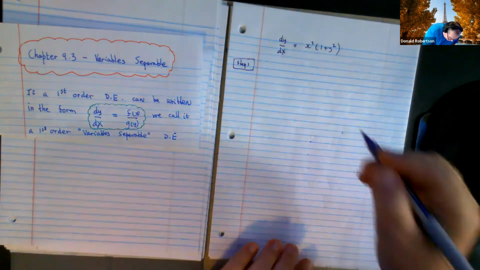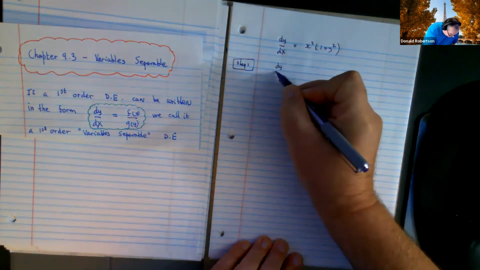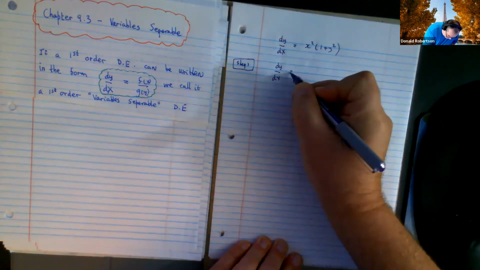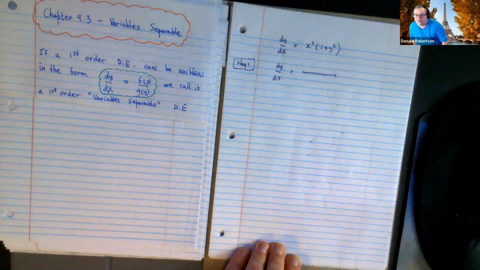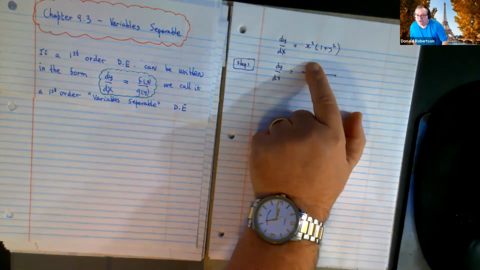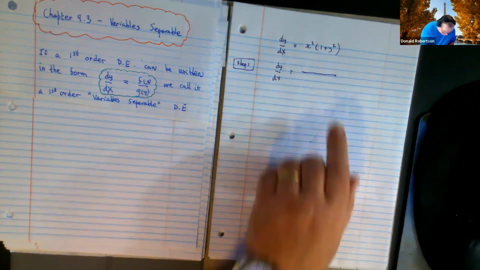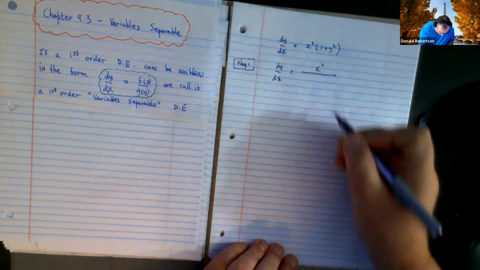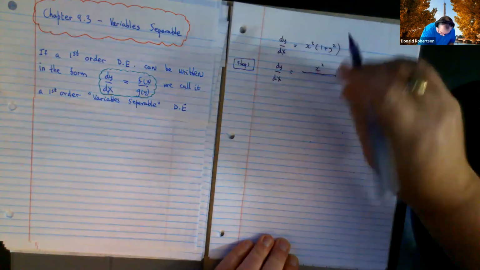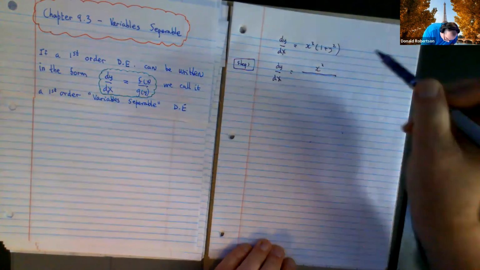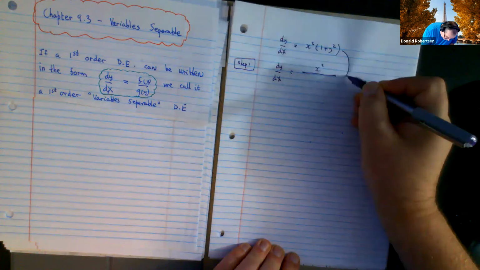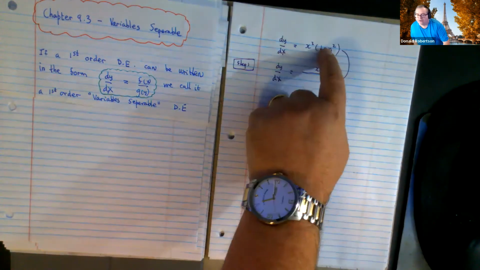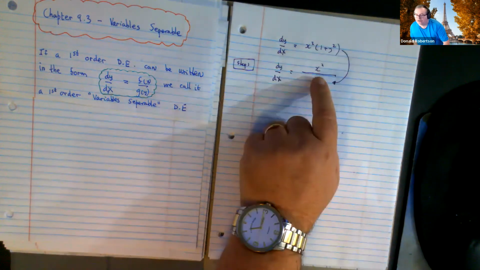The first step is that you need it to look like this guy here. We need a fraction. And on the top, nothing but x's. And on the bottom, nothing but y's. Now, I'm going to put x squared on the top. Right? You see, it's still x squared. Now, algebraically, how could I rewrite this as a fraction so that it's still got the same value, it just looks different?